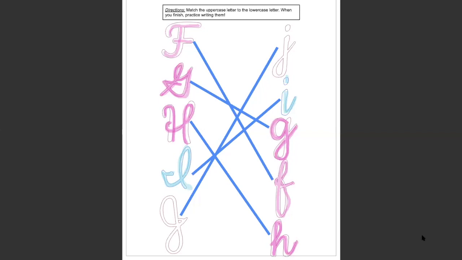Miss Roman, hi. Okay, so we started by matching all of the letters, and right now everybody's tracing them. I'm giving everybody just a moment to catch up before we do the last letter.